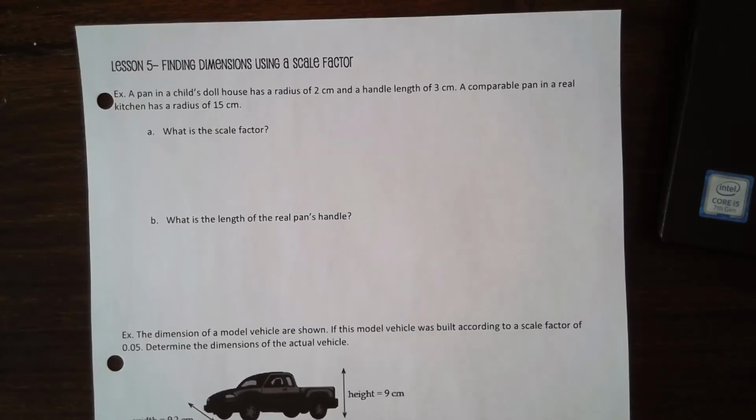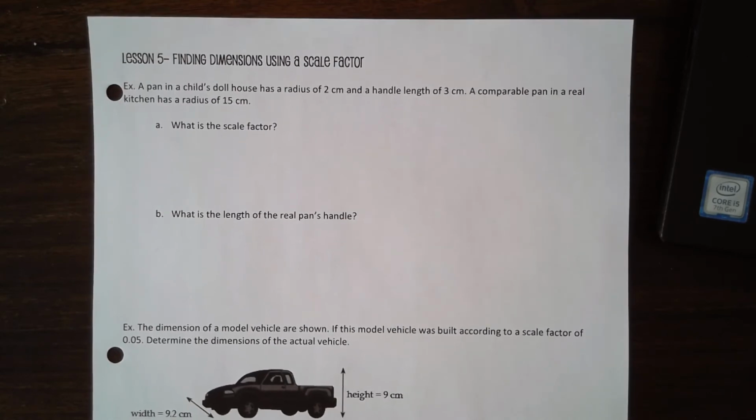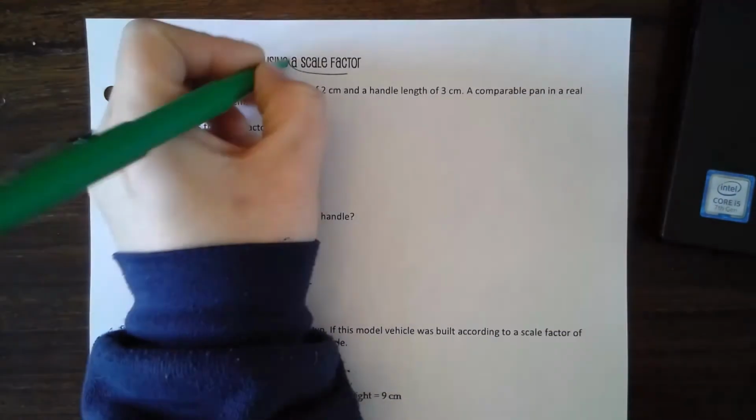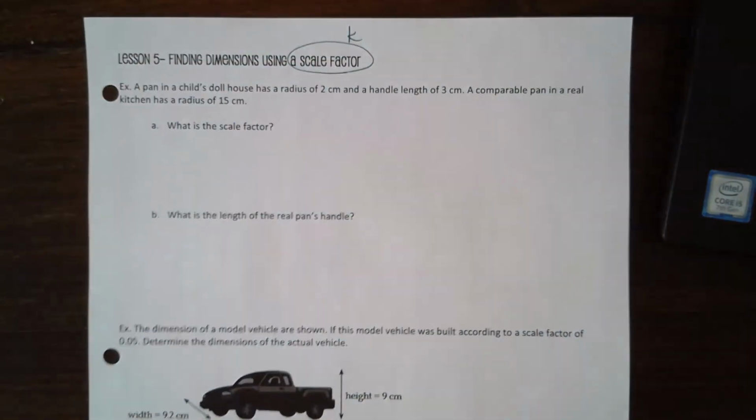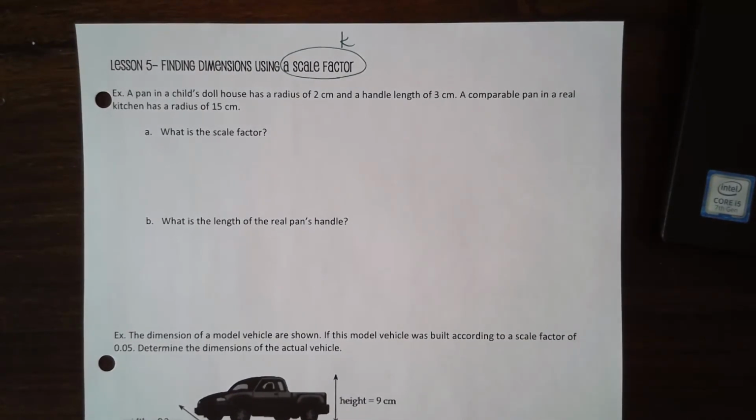Okay, so we've had a little bit of work on scale diagrams, and we're going to keep solving problems using scale factor. So in this lesson, we're going to be finding dimensions using scale factor. And remember, every time we are looking for scale factor, we're going to call that concept the letter K.